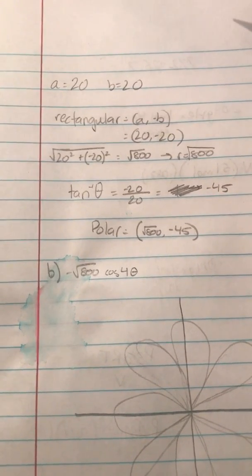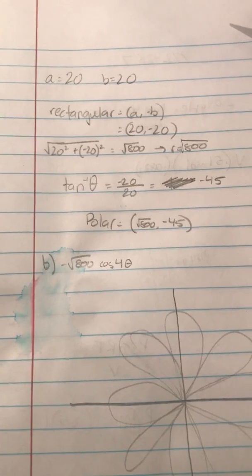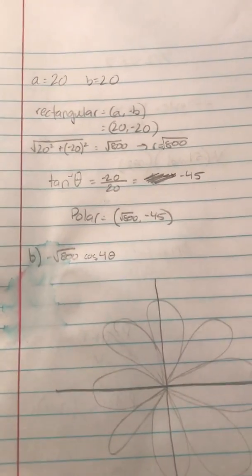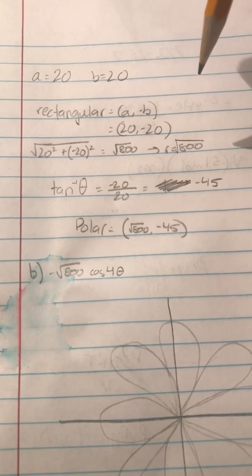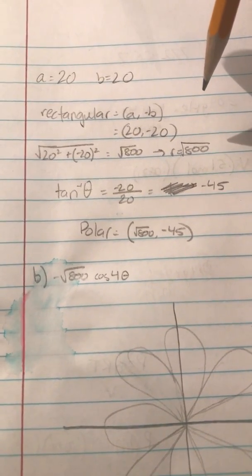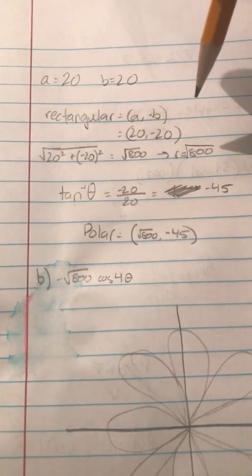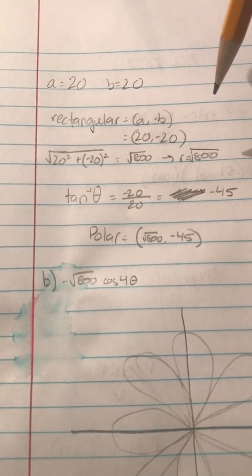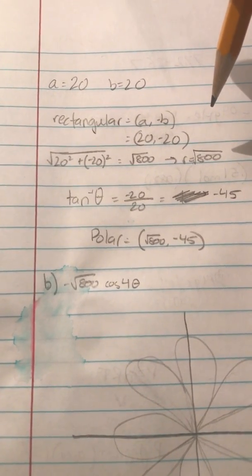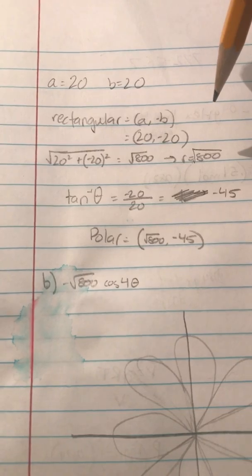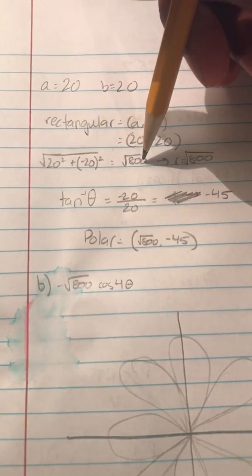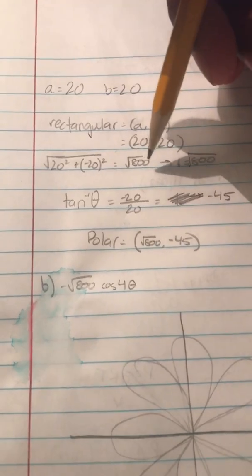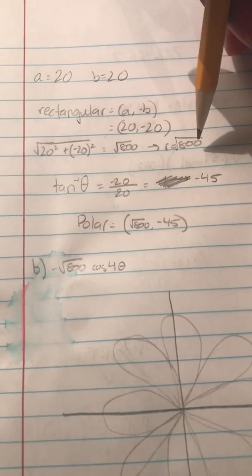And then we're supposed to find the polar representation of it. So for the r value, what we're supposed to do is do the square root of 20 squared plus negative 20 squared, and the square root of all of that. So that would be 800. Square root of 800. So r is square root of 800.